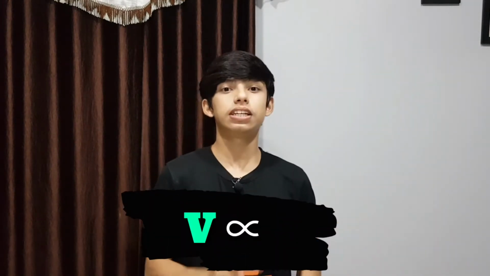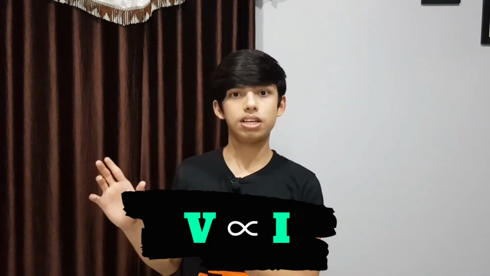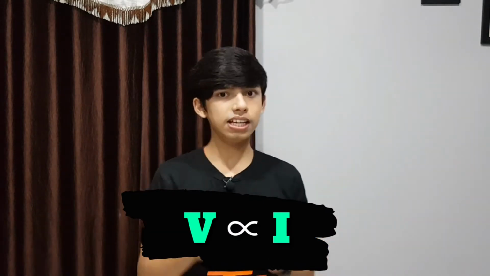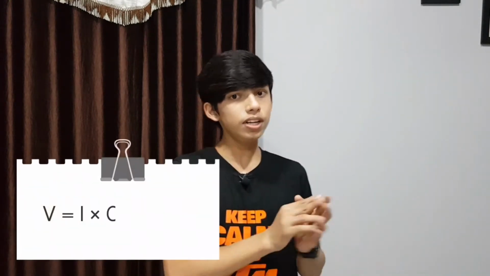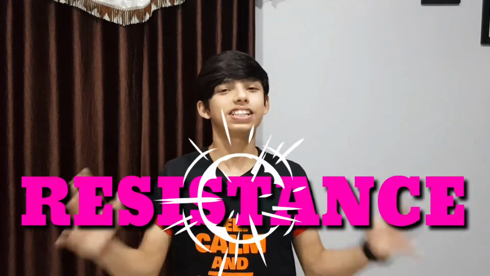So here we got one relationship, that voltage is directly proportional to the current. So V is directly proportional to I. Now what does it mean? It means that voltage is equal to current multiplied by some constant. Now we are going to find out what the value of that constant is. So that constant is resistance.